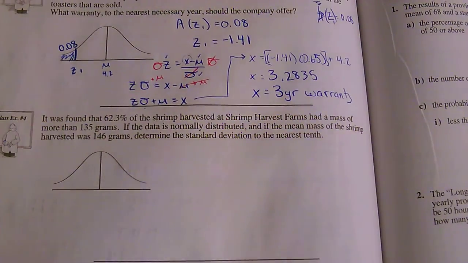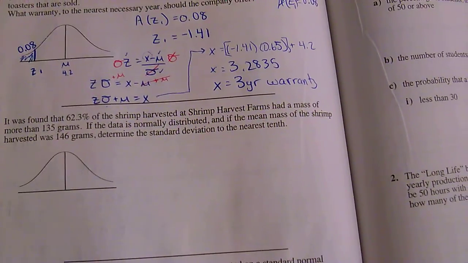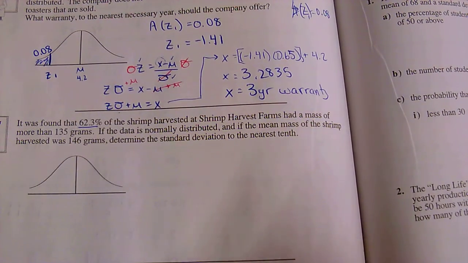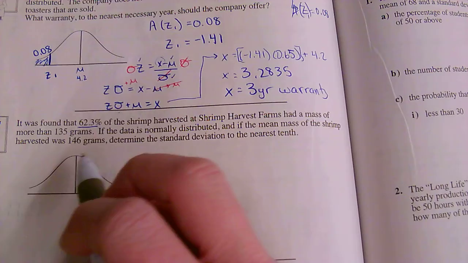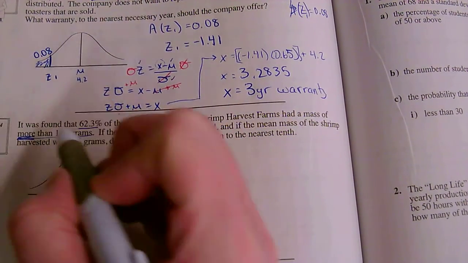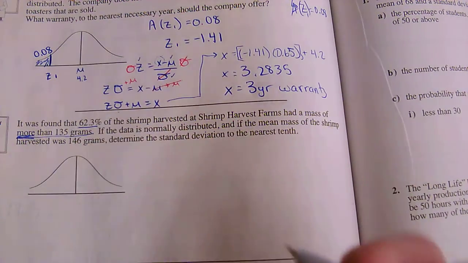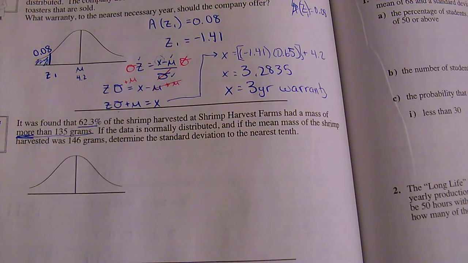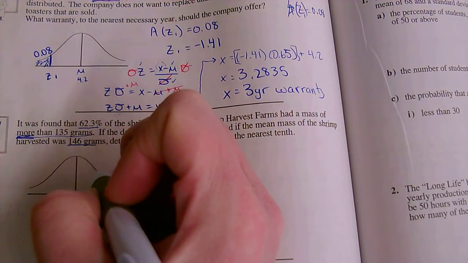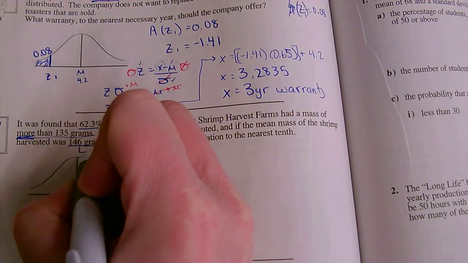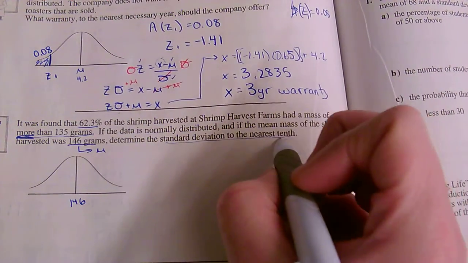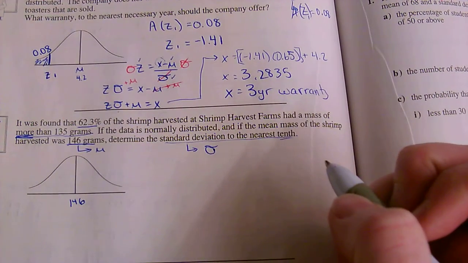So let's look at this class example 4. It was found that 62.3% of the shrimp harvested at Shrimp Harvest Farms had a mass of more than 135 grams. So I'm just going to put the more than. That's going to tell us that it's going towards the right. If the data is normally distributed and the mean mass of the shrimp was 146, okay, so 146 is right there. Determine the standard deviation to the nearest tenth. Okay, so we are looking for sigma.